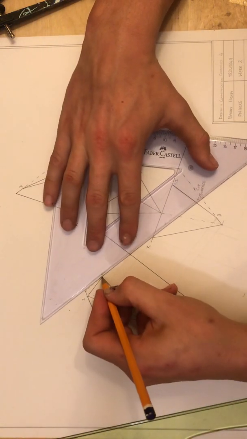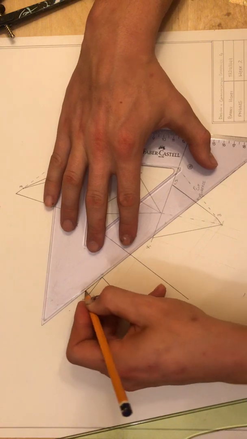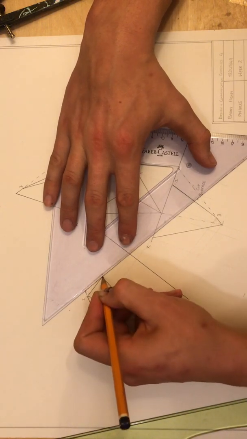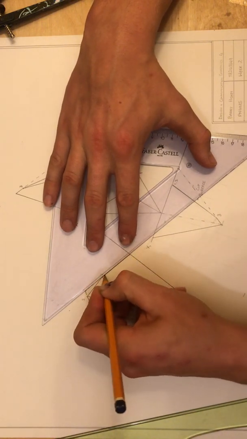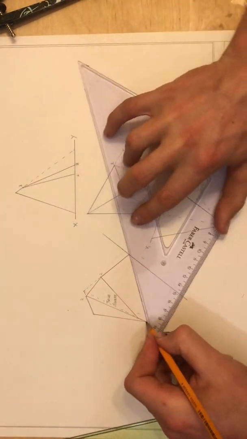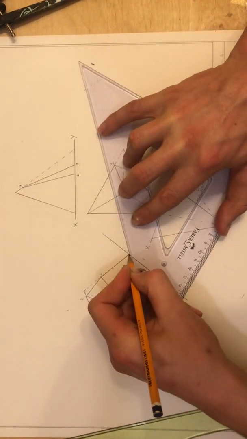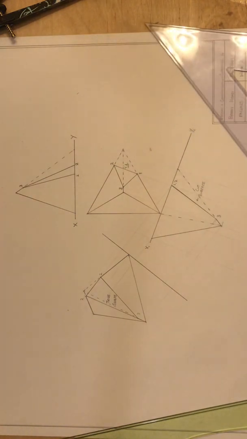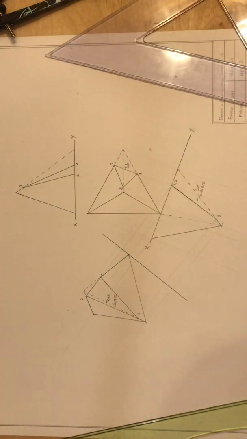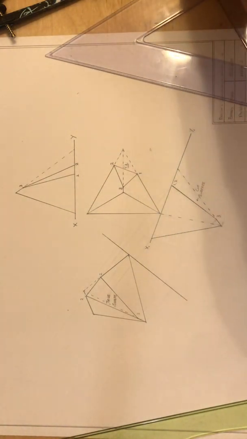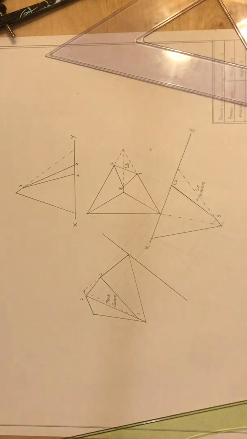Point 1 joins to here and will stay parallel. This joins back to our vertex.